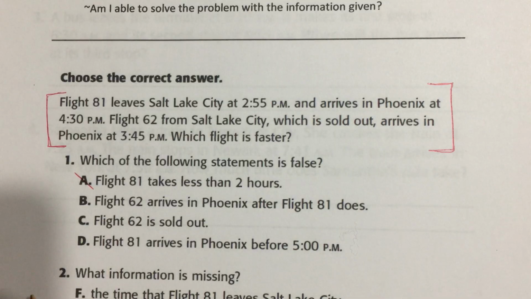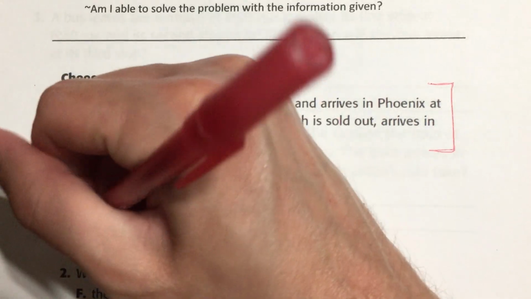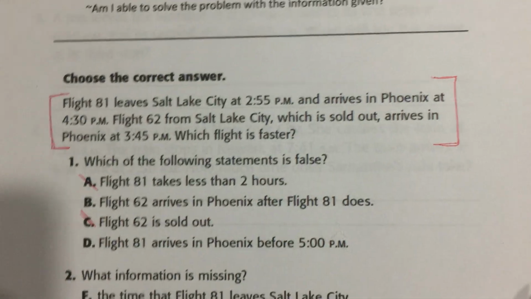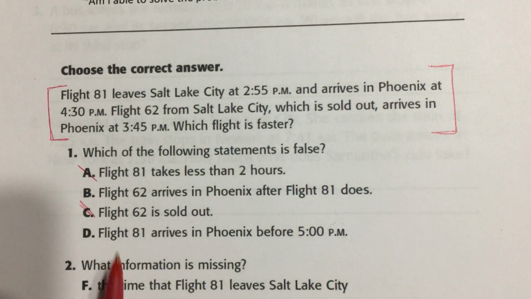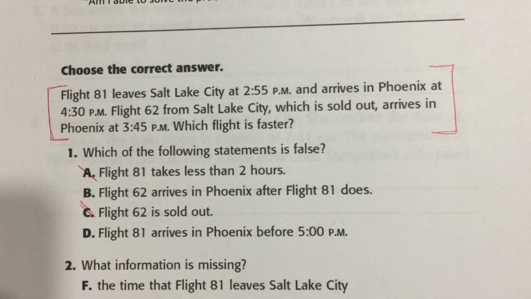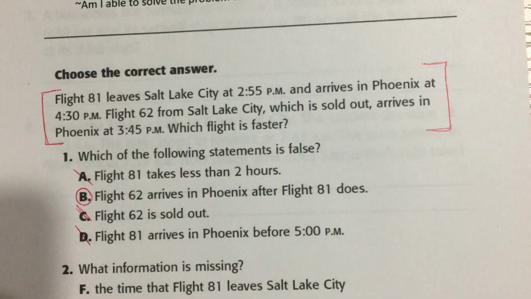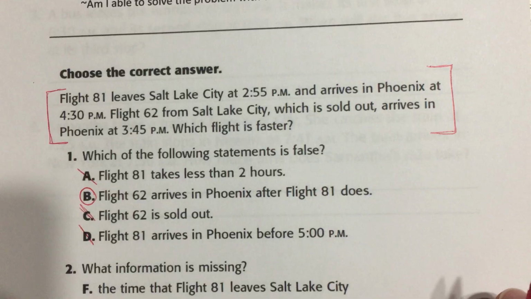Letter C. Flight 62 is sold out. Okay, so they told us that. We know that's true. And letter D, Flight 81 arrives in Phoenix before 5 o'clock p.m. Well, it arrived at 4:30. That is before 5 o'clock. So we know that it is letter B, or number B, whichever one you prefer, I guess.